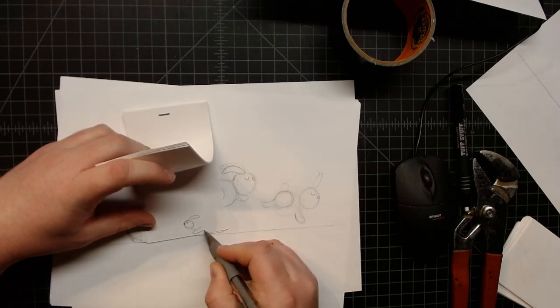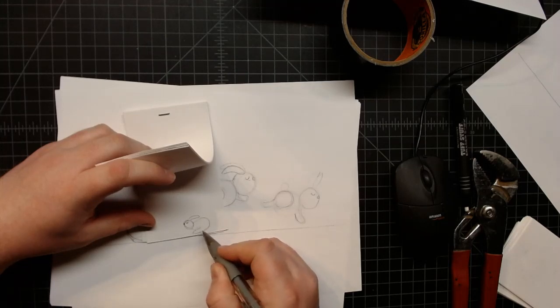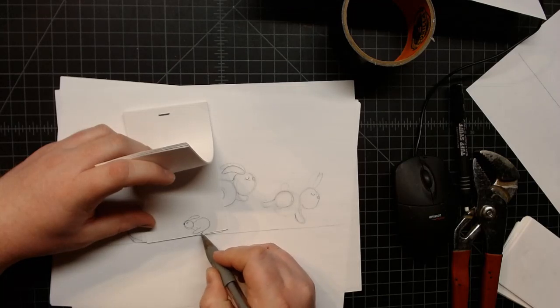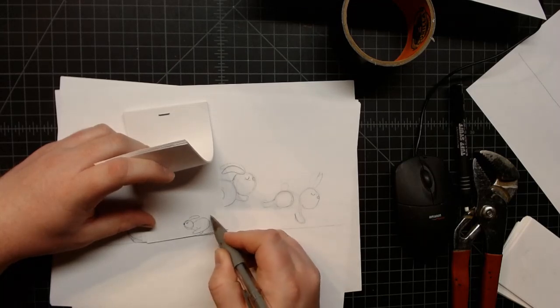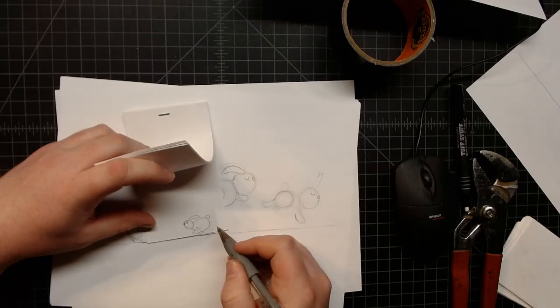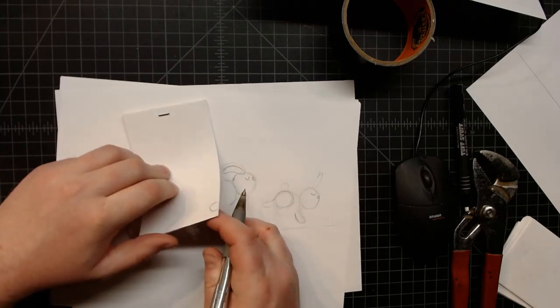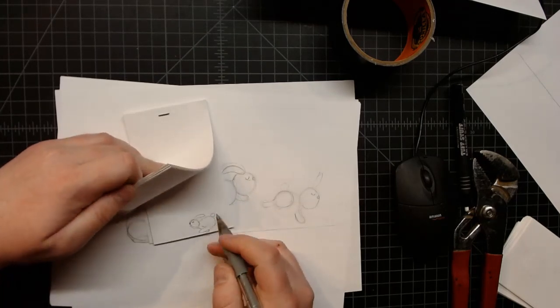So here's the hind legs like this, and his bottom legs kind of go in between. So we'll keep that tail up high. He's running forward because the back legs are reaching forward now.